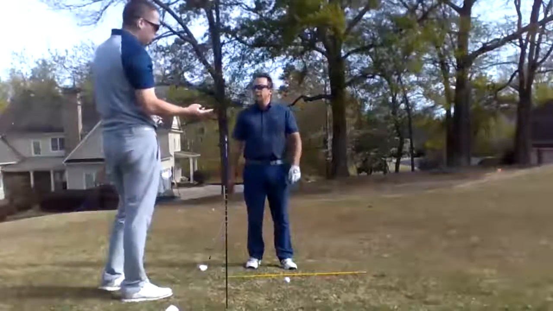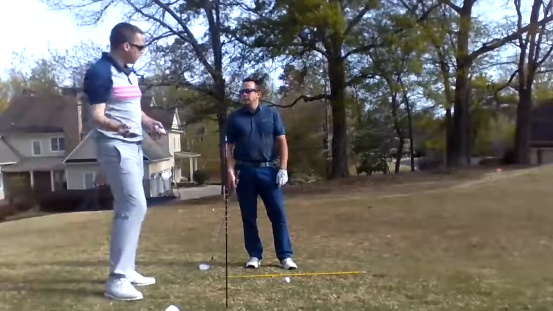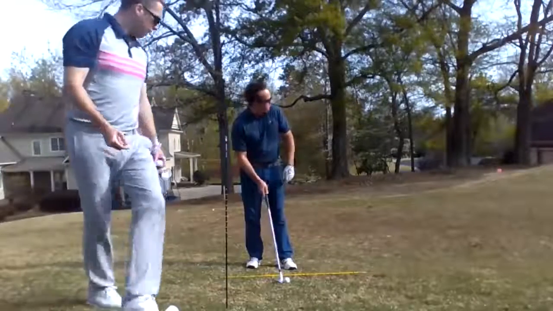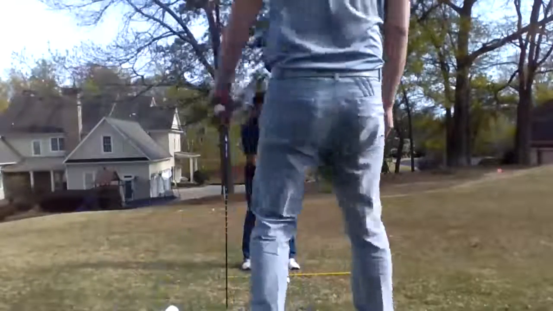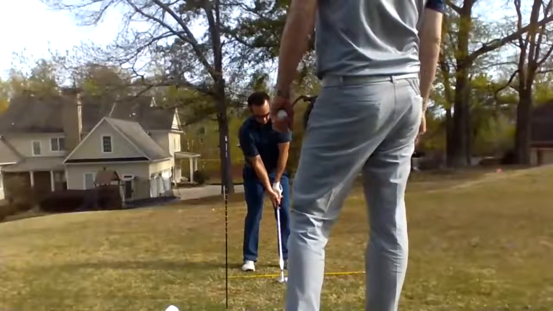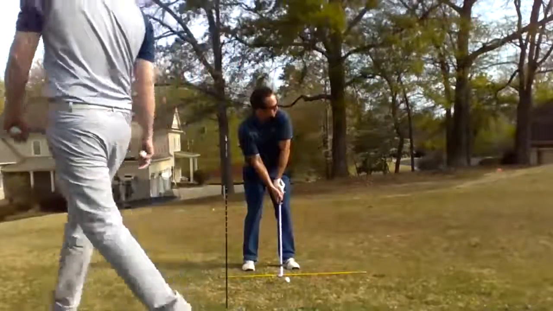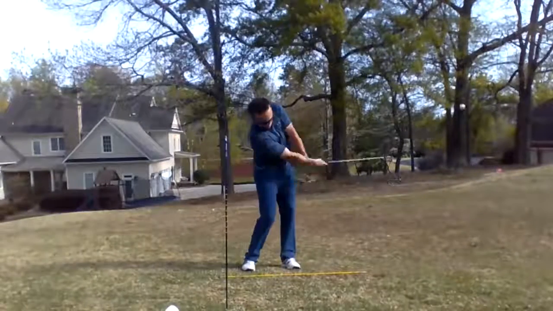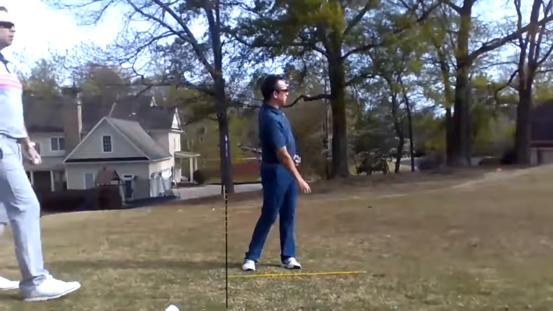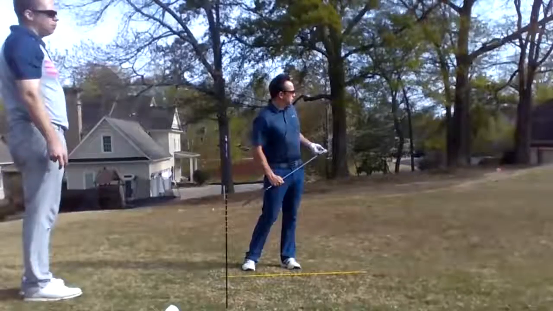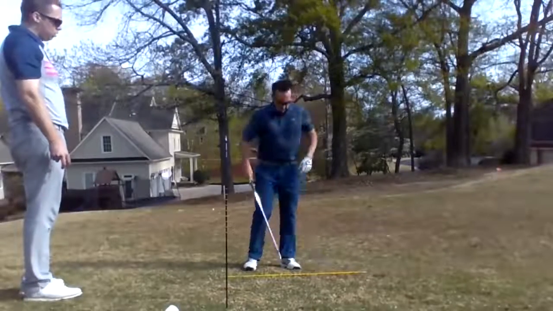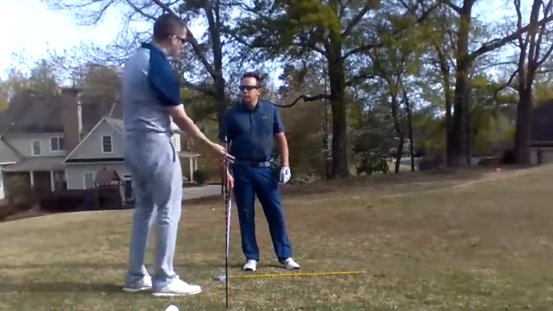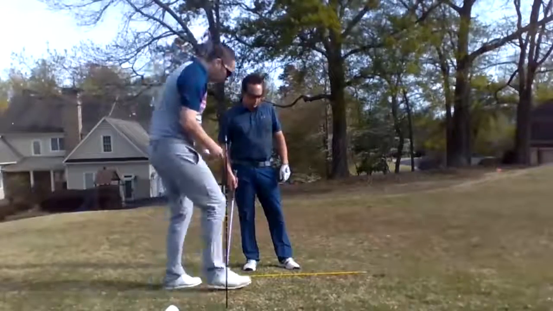Because you've got to use the sole of the club, you've got to use the bounce of the club. All right, so where's that left foot? Make a good accelerating swing. Good. Perfect. That should stop and have a little bit of spin on it. You just have to swing a little bit longer and with a little more acceleration, right? Just getting used to that.